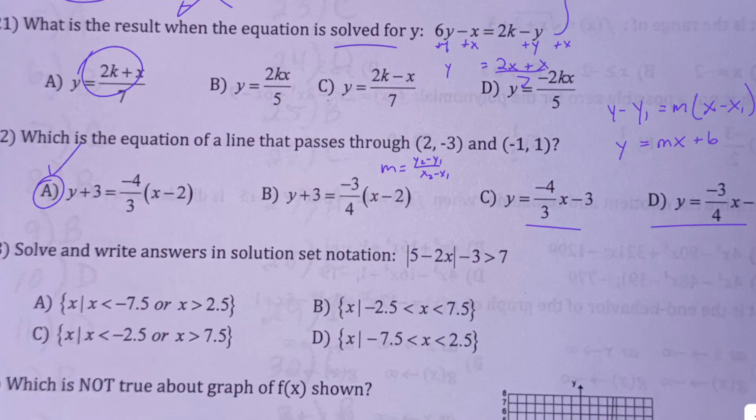That would be 1 minus 3 over -1 minus 2, or over -3. So I look through these. Which one has a slope of -4 over 3? Could be this one and that one. Yeah, so much work.